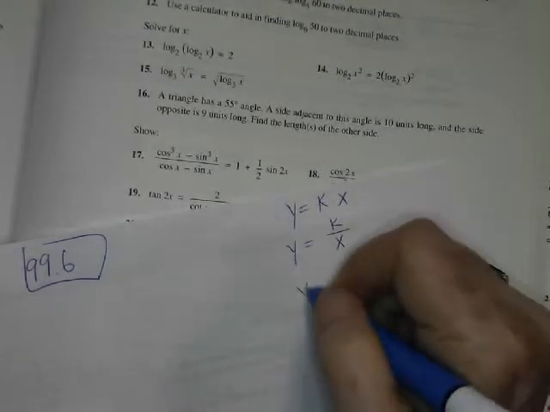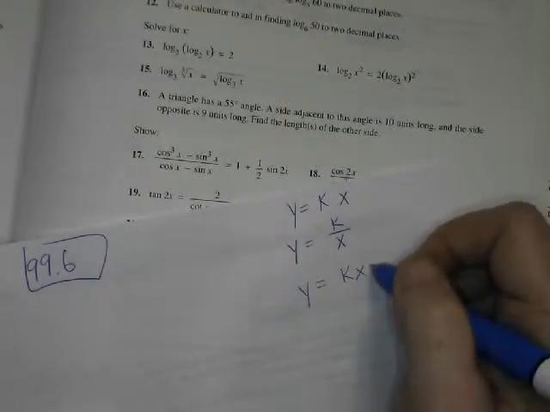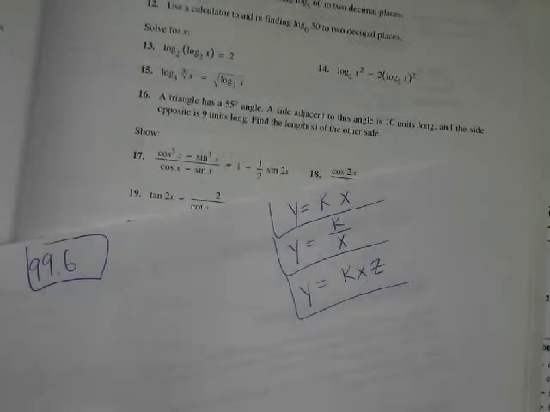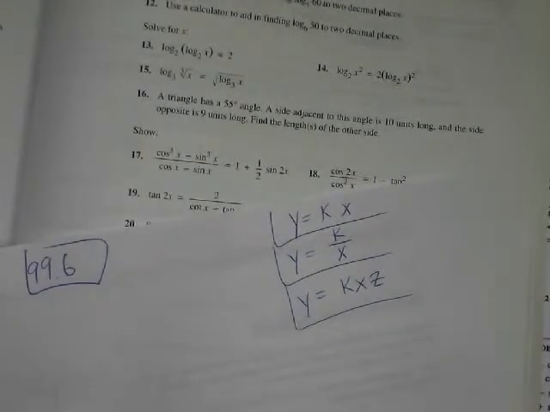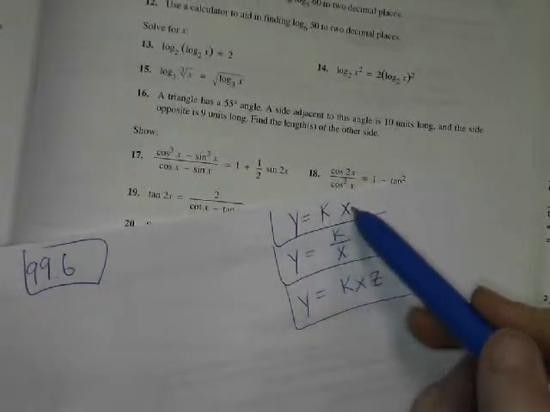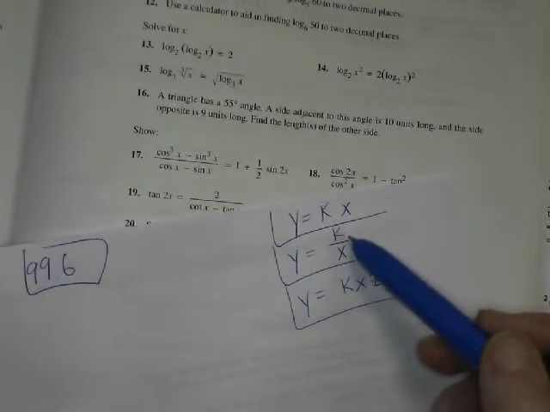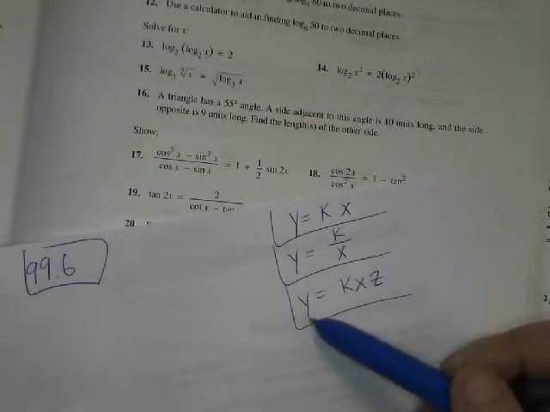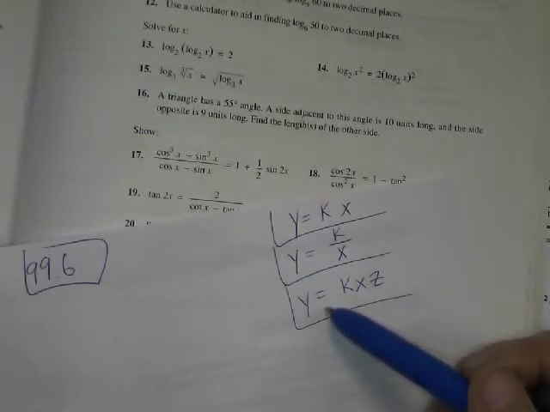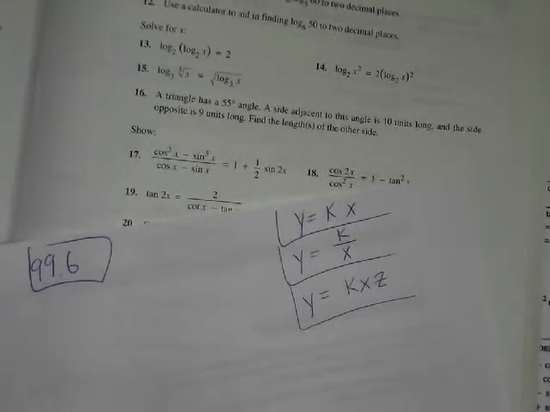I'm going to show a couple of them. Y equals k times, let's see, xy, I'll call it z. So these are just 3 examples of some of these variation problems. So this is direct variation, so I can say y varies directly as x. This one I would say y varies inversely as x. And this one I'd say y varies jointly as x and z. Okay, and there's other ones.